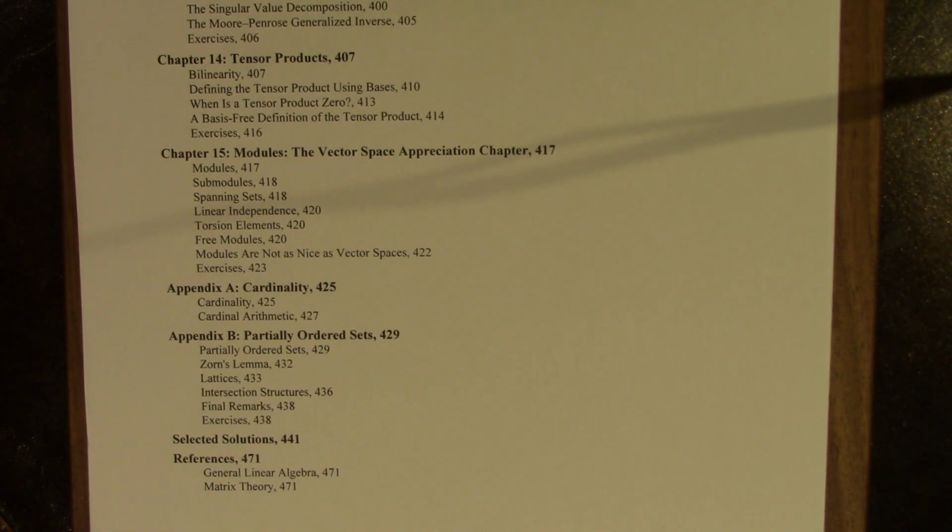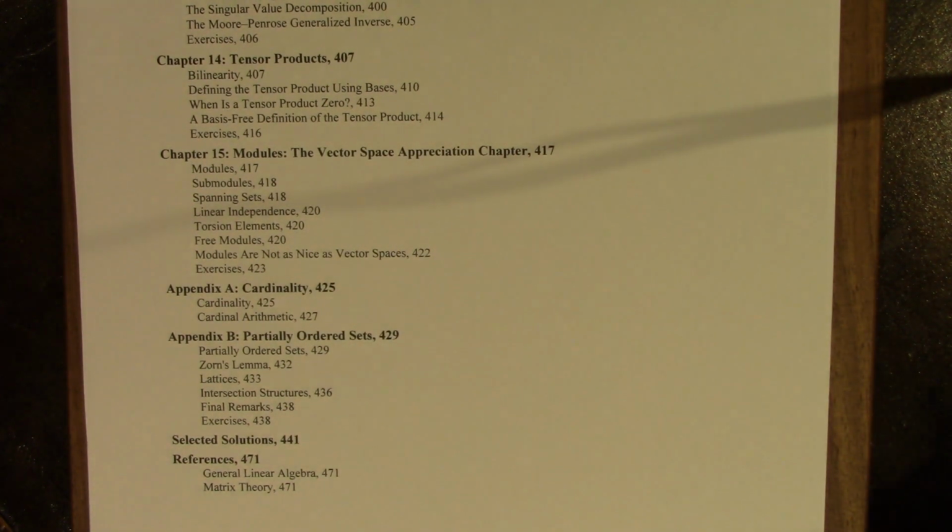And so I go into a little bit, not much, only about 6 pages, a discussion of modules in general, and issues like linear independence, torsion elements, which are the ones I've just described, and free modules, which are modules that do have a basis. And just to give a contrast and help you appreciate how nice vector spaces are to study relative to the study of modules.